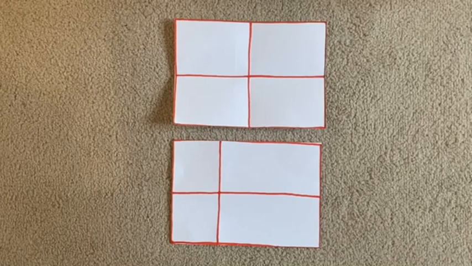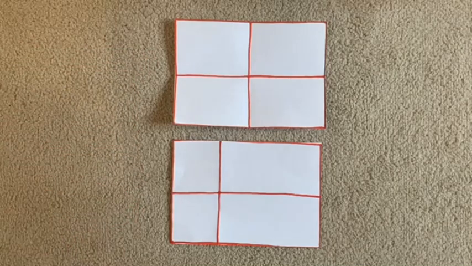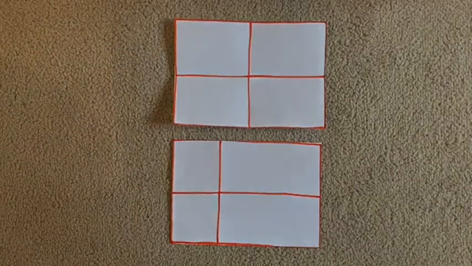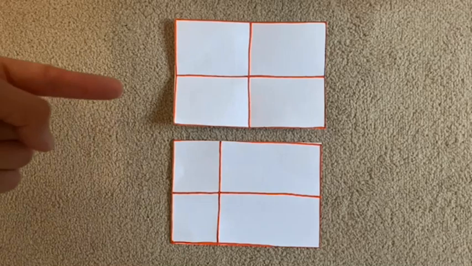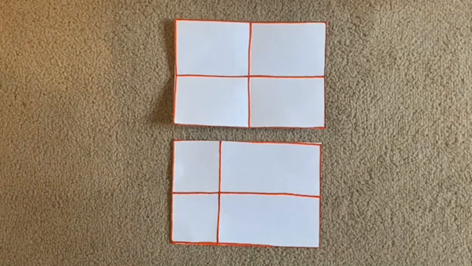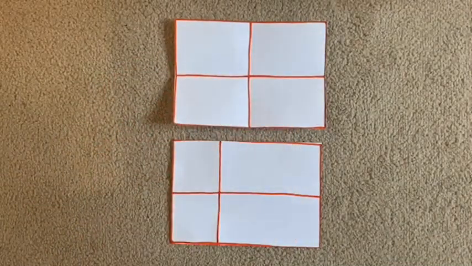So have a look, quickly pause the video if you need to. Which shape has been separated or shared into quarters? Is it shape A or is it shape B? So pause the video now. Now I'm hoping what you recognised was shape A has been shared into quarters because each part are equal sizes. They are the same.